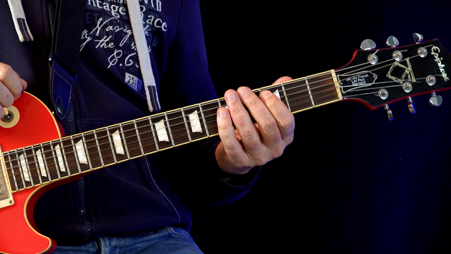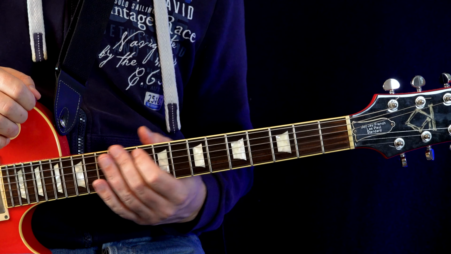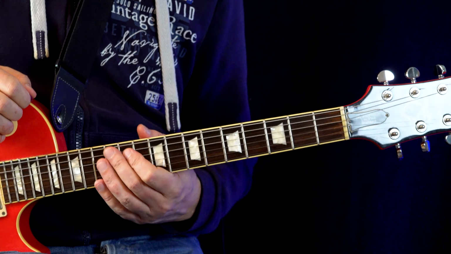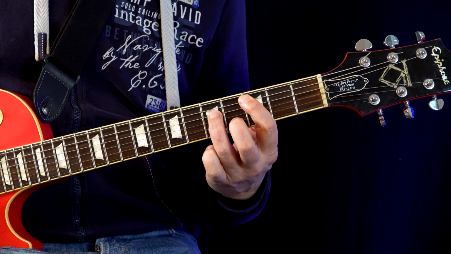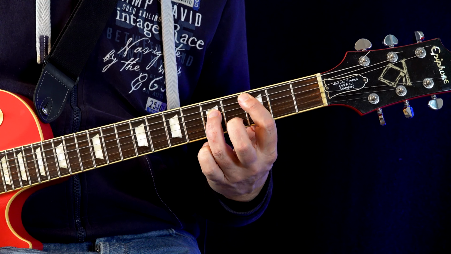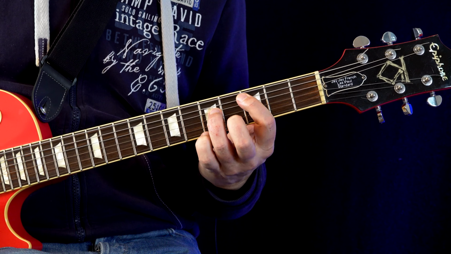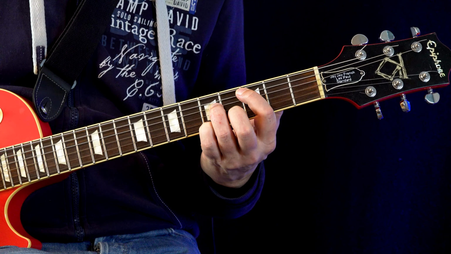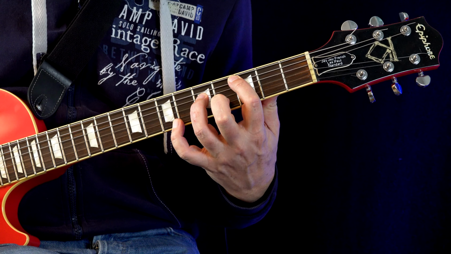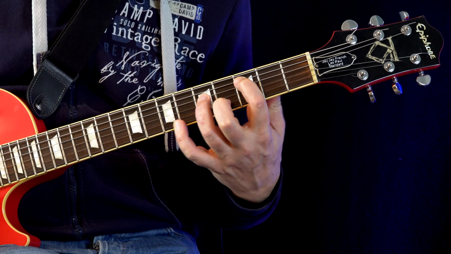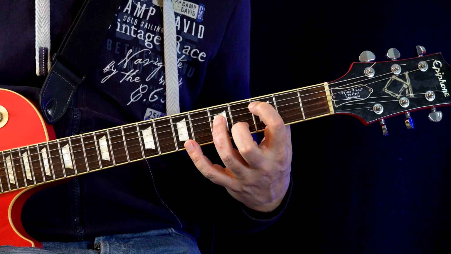Now let's go through the diatonic chord progression. So the first chord, of course, here on the first level would be C minor 6 or C minor major 7. Because we don't have a flat 7, we have a 7.